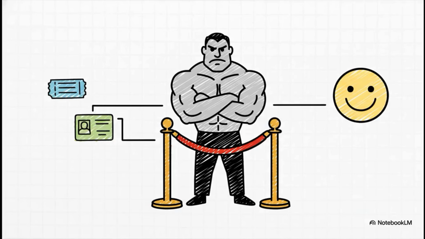First up, we've got the AND gate. I like to call this one the strict one. Imagine a bouncer at a super exclusive club. He needs to see your ticket and your ID. If you only have one or you have neither, sorry, you're not getting in. The AND gate is just like that. Its output is 1 only if both of its inputs are also 1.